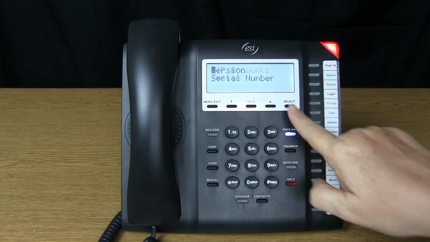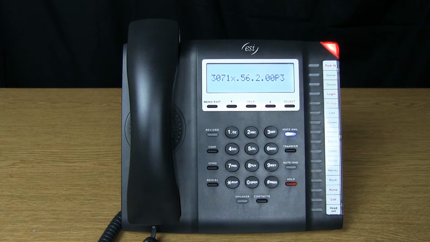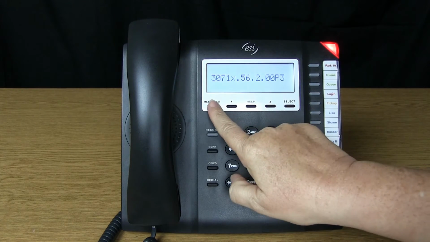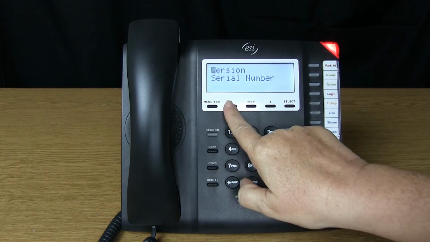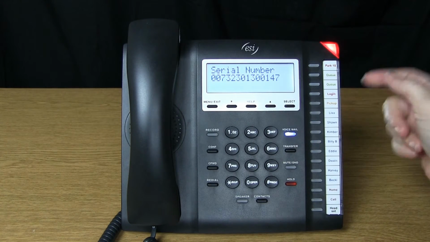So let's go to system. Now system, this shows the version you're on. So if you were ever entering your own trouble ticket, or maybe trying to communicate something to a technician, or you got a notification that, hey, there's a new version out with new features or bug fixes, you can always go here to verify what version you're on to know if you're on the latest and greatest. So we'll exit. There's a serial number, which is also printed on the back of your phone.